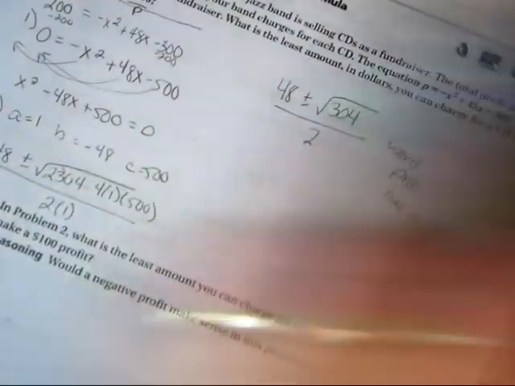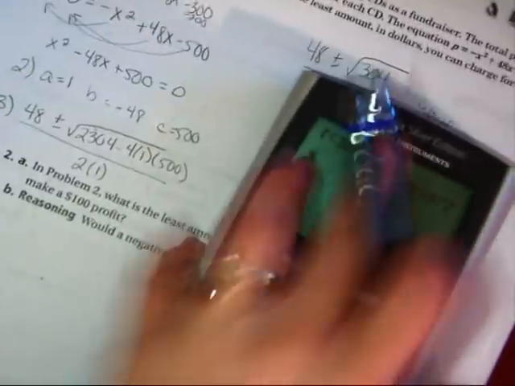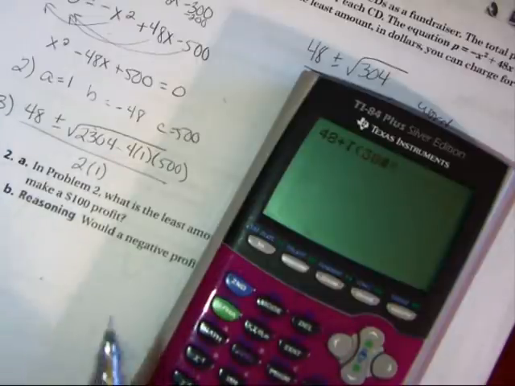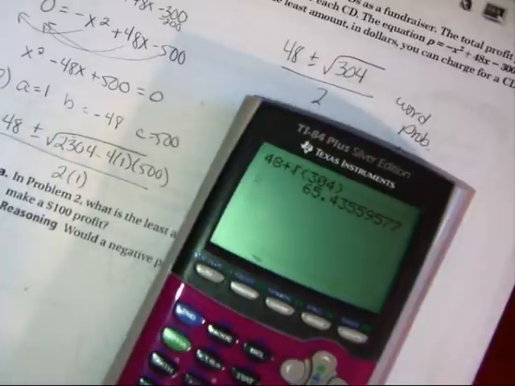I'm going to get my calculator ready. I'm going to put the top in all at once. 48, let's see here, plus the square root of 304. Notice that I get 65 point pretty much 44. But remember, I have to divide by 2 after I do that. So when I divide by 2, my first answer is 32.72.